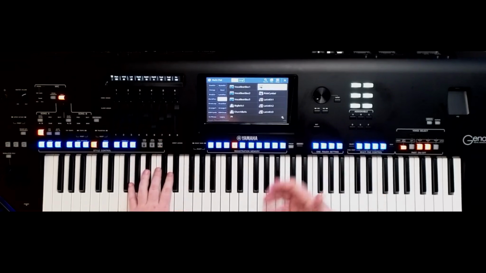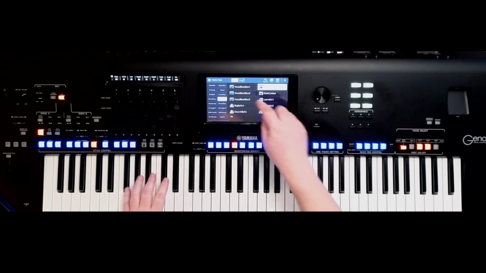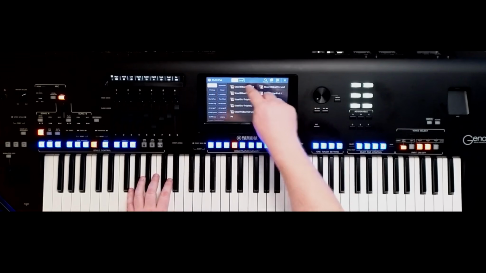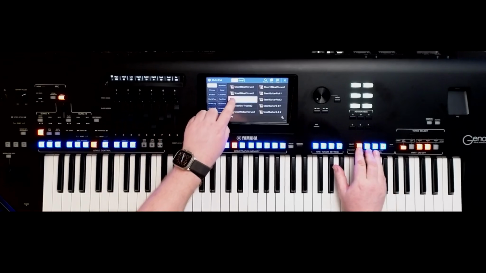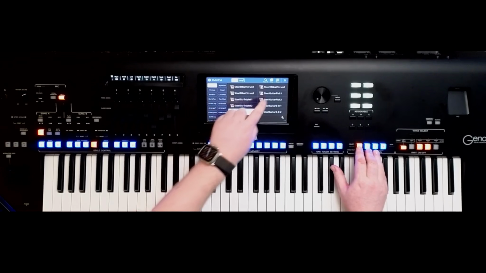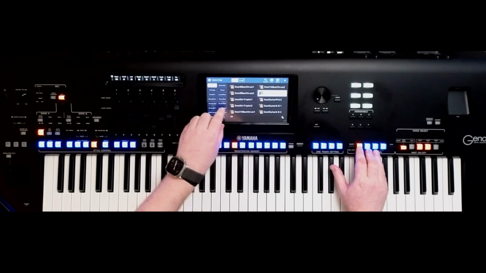And don't forget, if you want to throw everything in the kitchen sink, you can go into your multi-pads and find a suitable one.